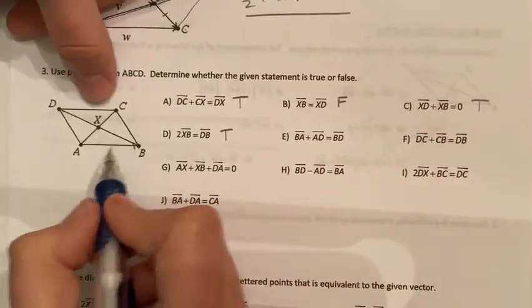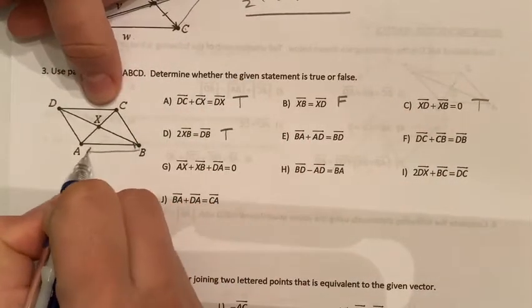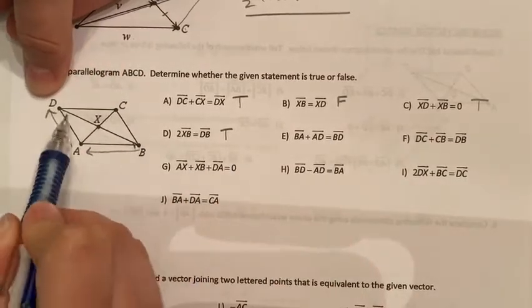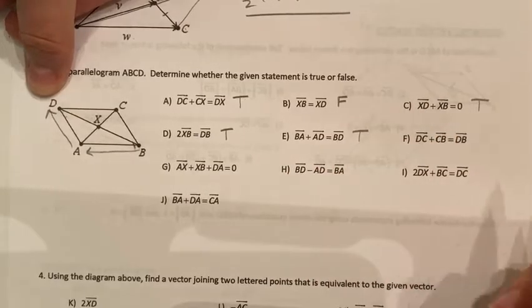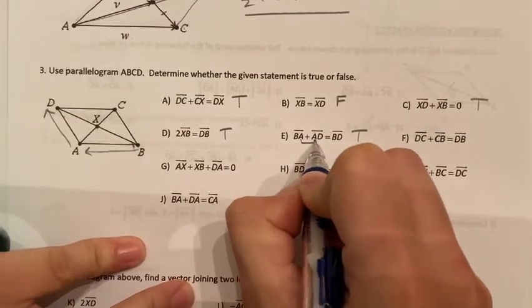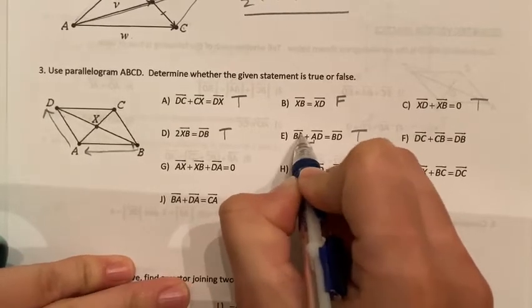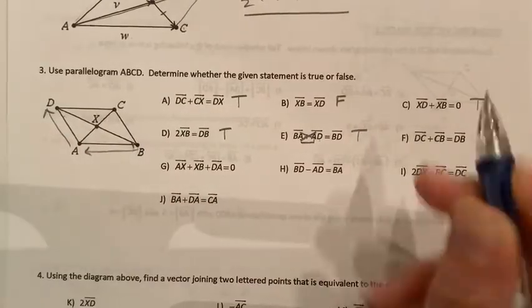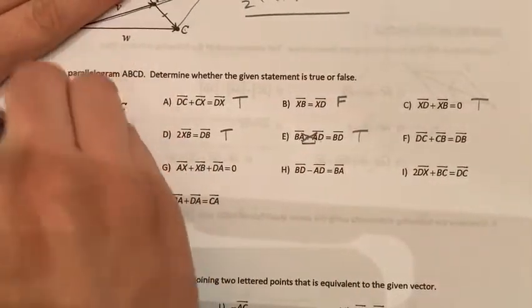Okay, BA plus AD equals BD. True. Let me show you a little shortcut. When you're adding, if these two middle letters are the same, they basically can cancel out. Your answer is the first and the last. Cool, right?